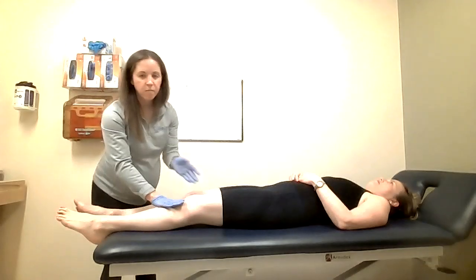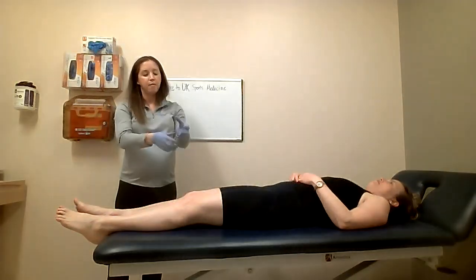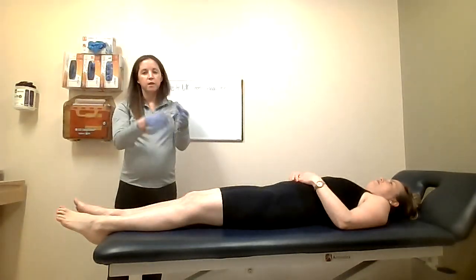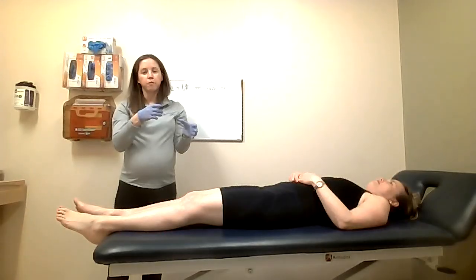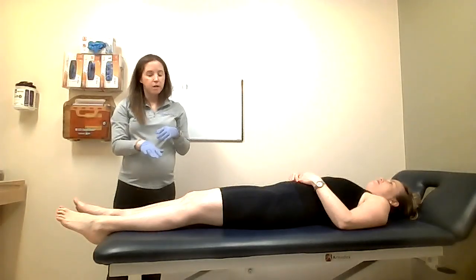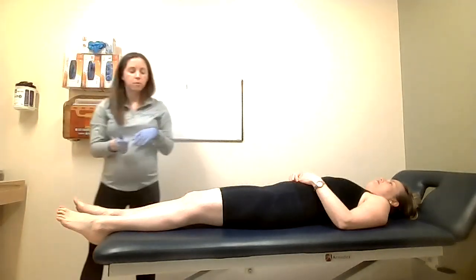This is a negative Lachman's exam because she doesn't have a ton of laxity where we can see that tibia really move a lot off of her femur. So that's for our ACL. We have another test for the ACL that we'll talk about also.